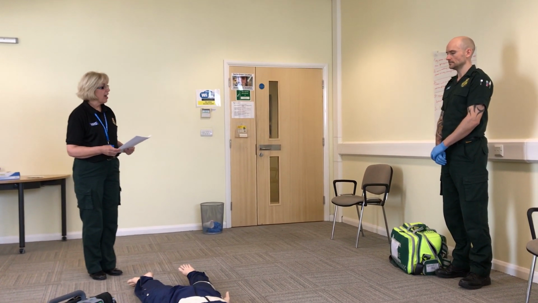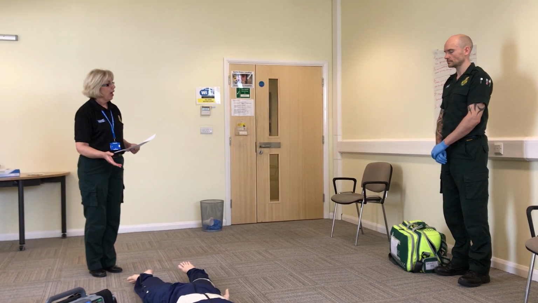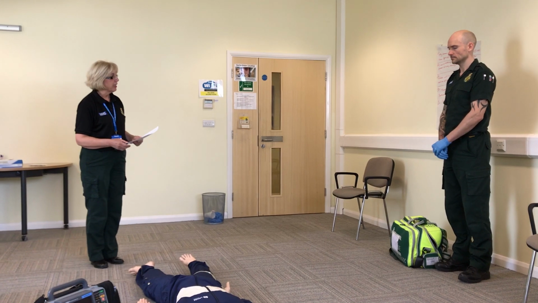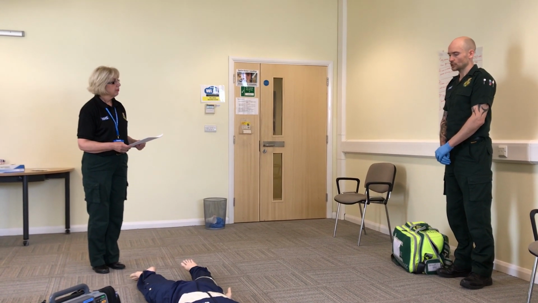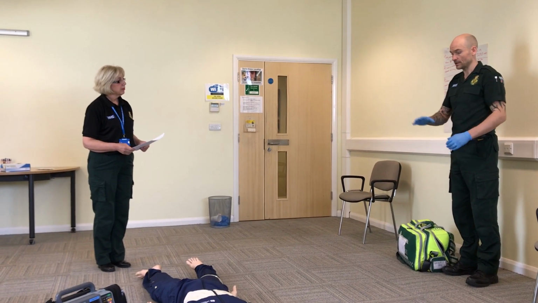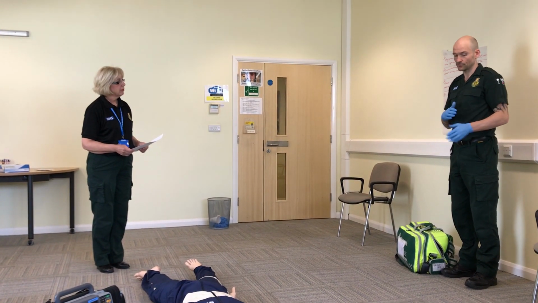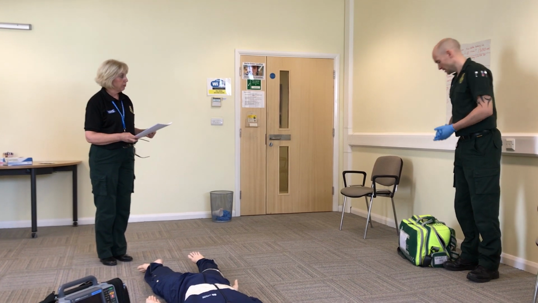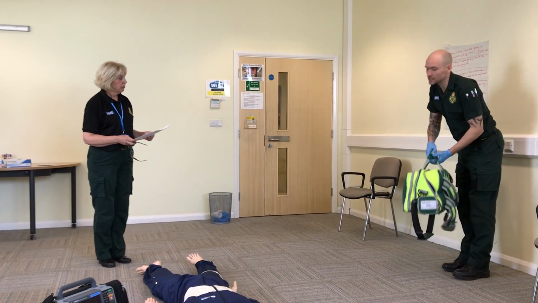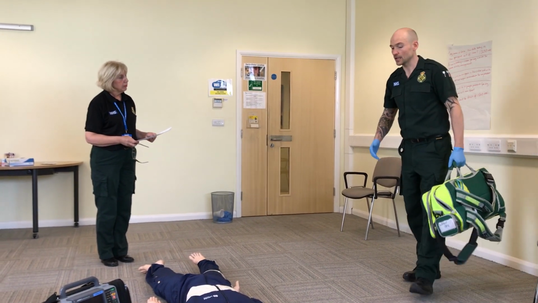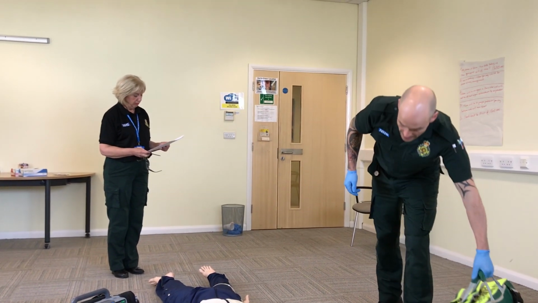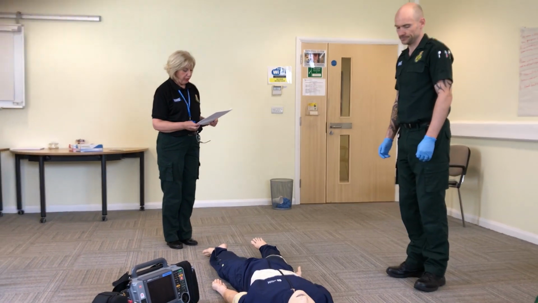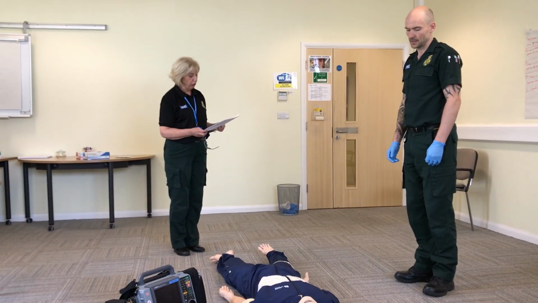So we're going to start now with this scenario, and I'd like you first to start from all your scene safety procedures. Okay, so on approach to the scene, I'm looking for any danger to the patient, to myself or any of my colleagues. Okay, it's safe to approach. Okay, so on approach to the patient, I'm noting their position, I'm noting their colour, and I'm also noting any clues to the MOI. There is no signs of injury, but the patient is very pale in colour.